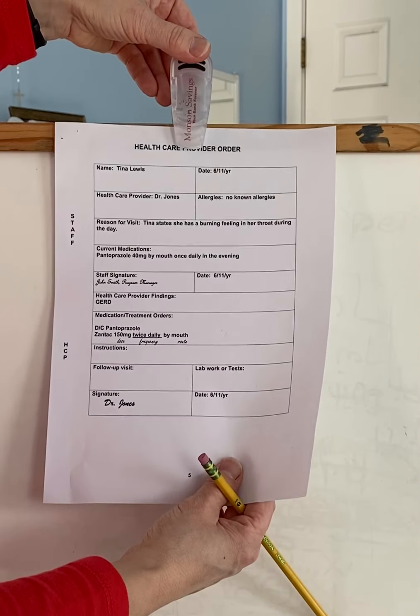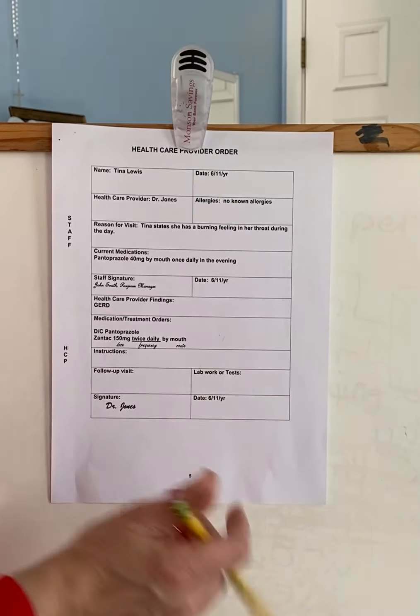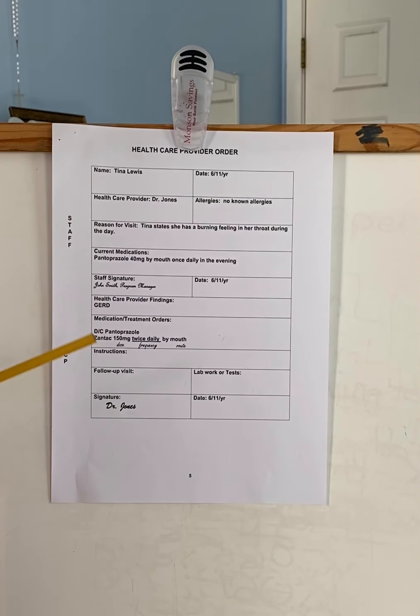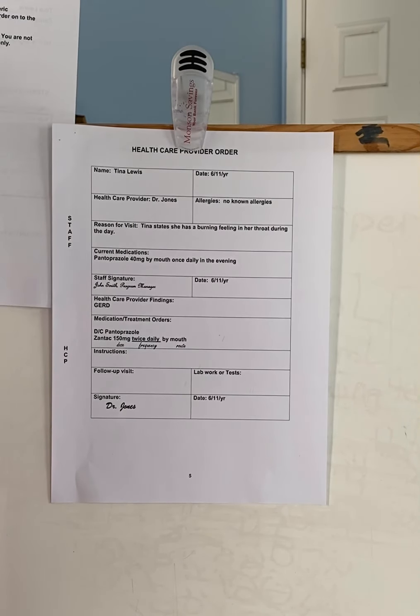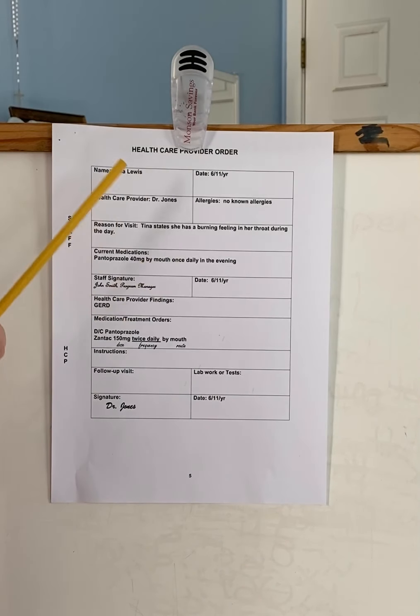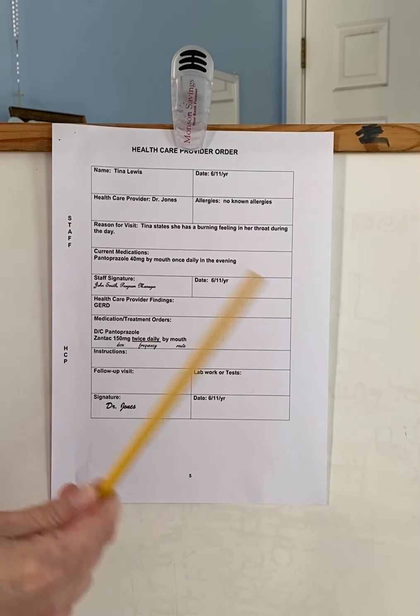So we'll get rid of that. And now we're going to put up some more information about Tina. Okay, this is kind of like a form that the doctor filled out when Tina was seen there last. So again, we're following our directions from this transcription right here, page 4, and you're just going to keep referring to the few pages that follow.